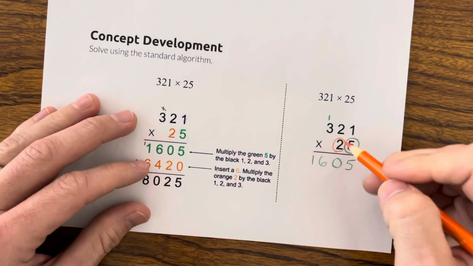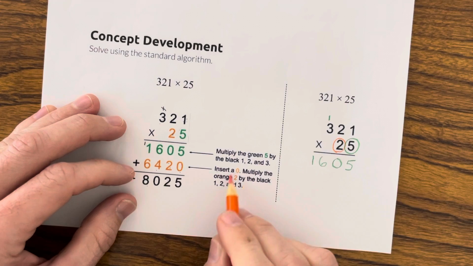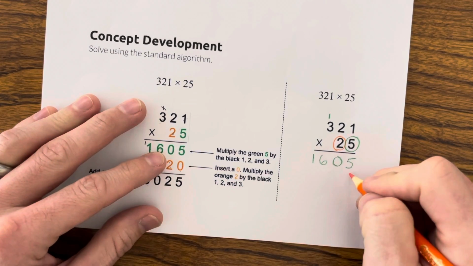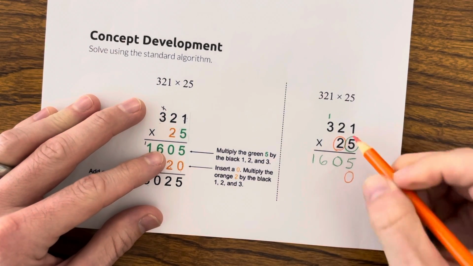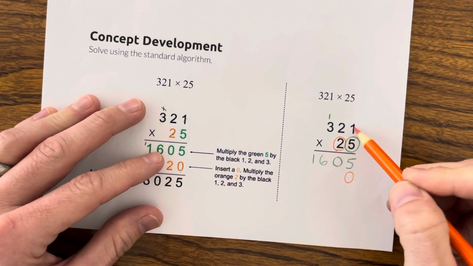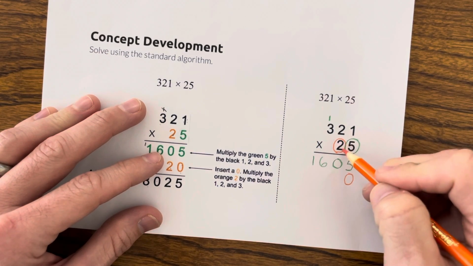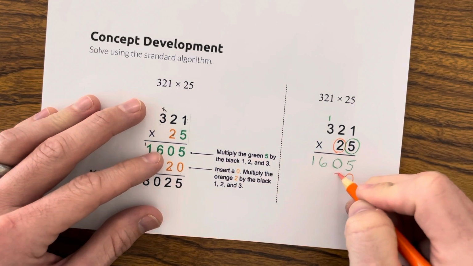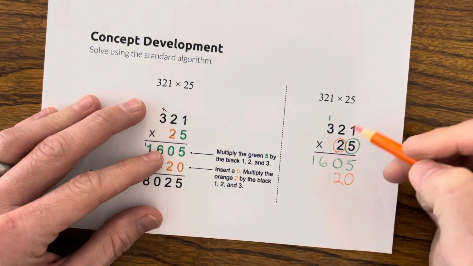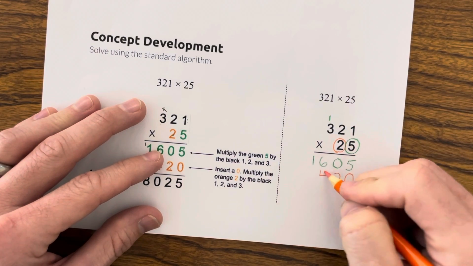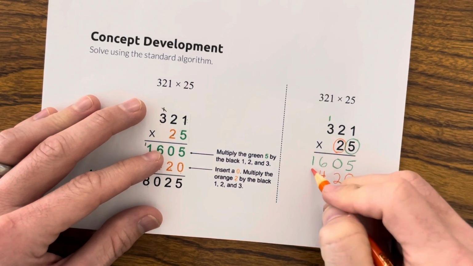Next up, we come down here to the 2, but we've got to remember, insert a 0 here, because we're not really multiplying by 2, we're multiplying by 20. So 20 times 1 would be 20, but we think 2 times 1 is 2, and that allows us to think more simply. 2 times 2 is 4, and 2 times 3 is 6.